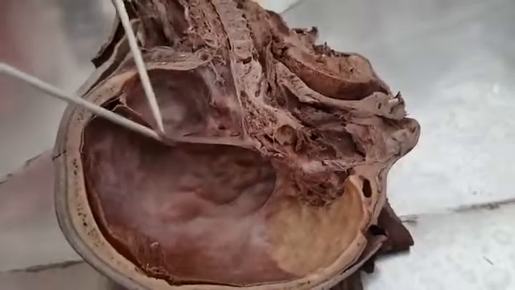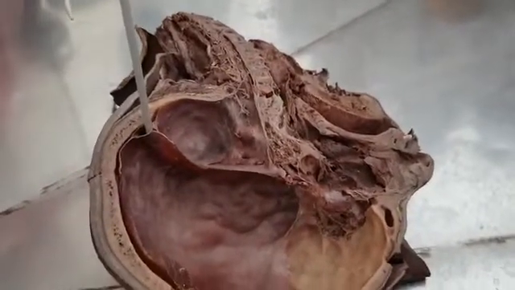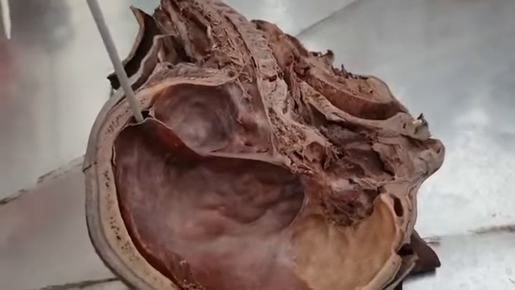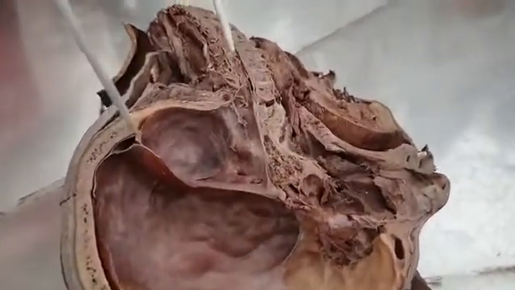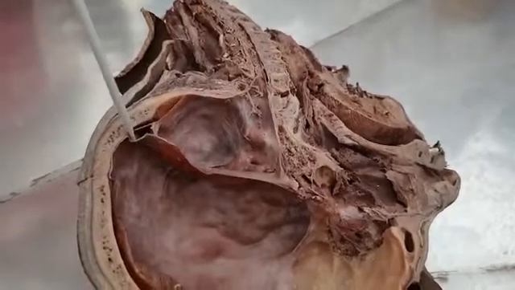Okay, so this is the tentorium. See here, you can see the small opening. What is that for? The straight sinus, probably. The straight sinus. Okay, there are the transverse sinus and the occipital sinus. They are the ones which are present here.